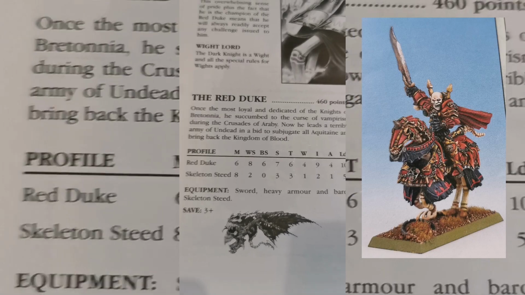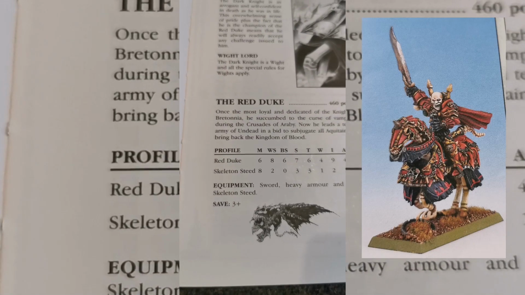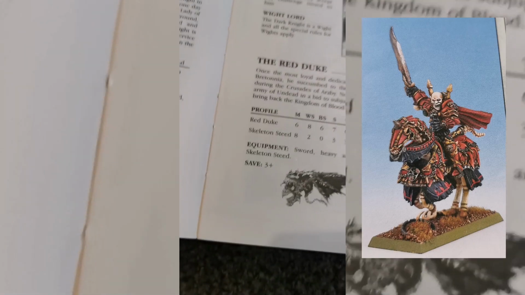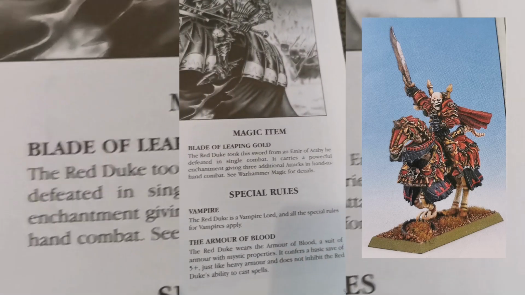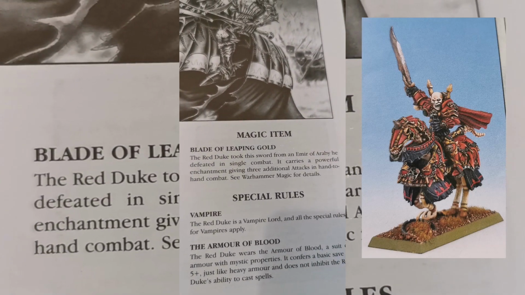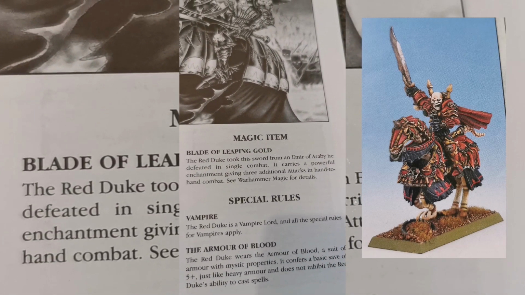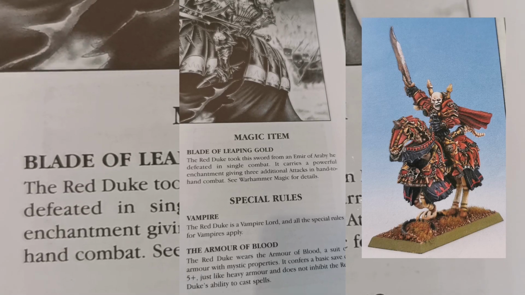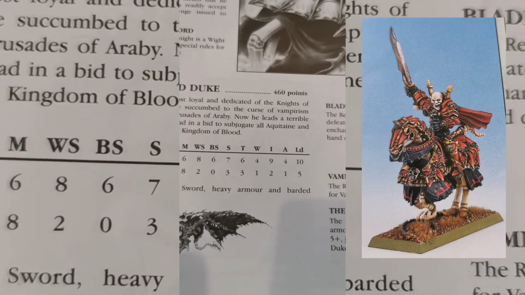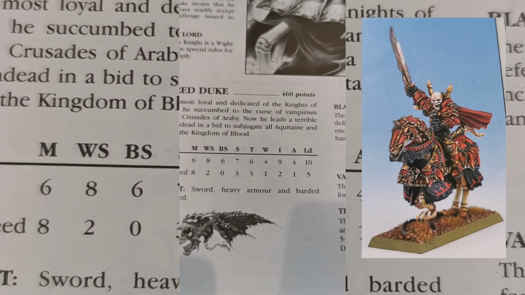So he has a sword, heavy armor, and barded skeleton steed. Brilliant. 3 plus save. That's great. Blade of Leaping Gold, so that's an extra 3 attacks, is it? 3 additional attacks, yeah, so great. So this guy has 7 attacks.